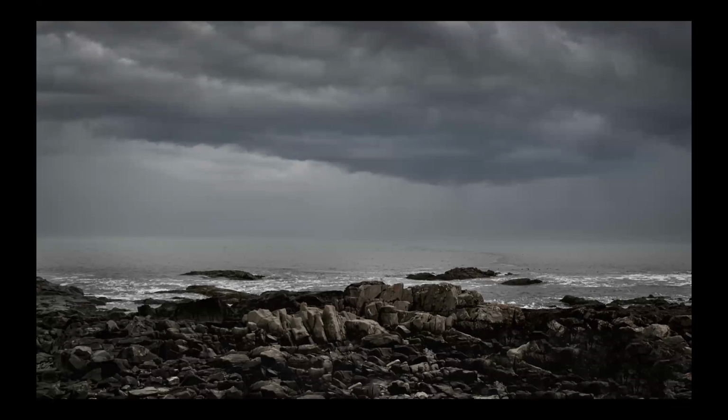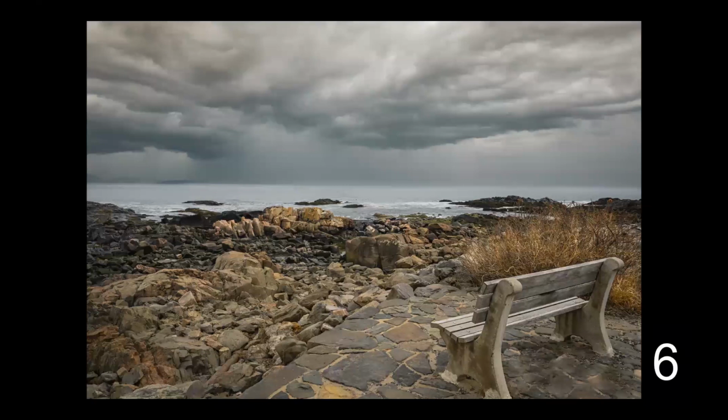It's certainly a different interpretation, and that's really what this whole exercise brings out. It's fun to see. Here's number 6. So this is mine.